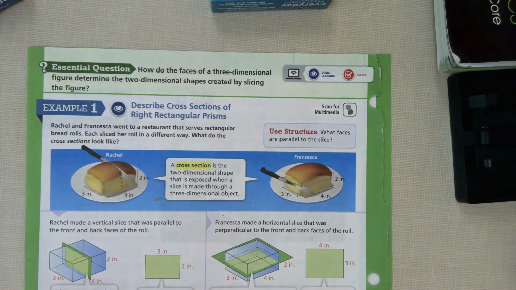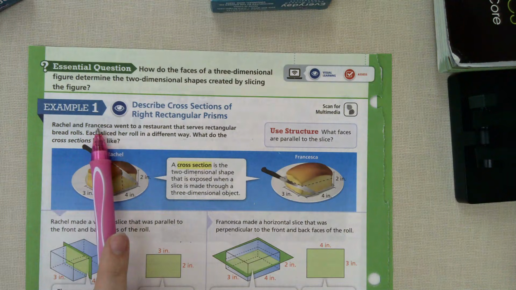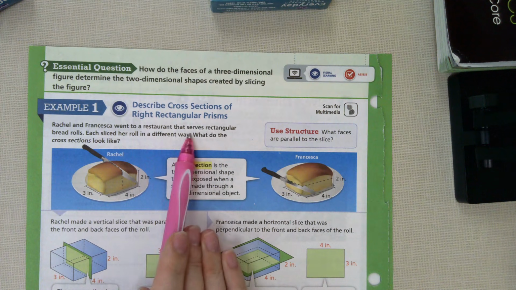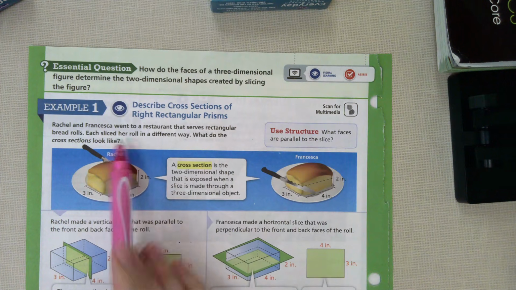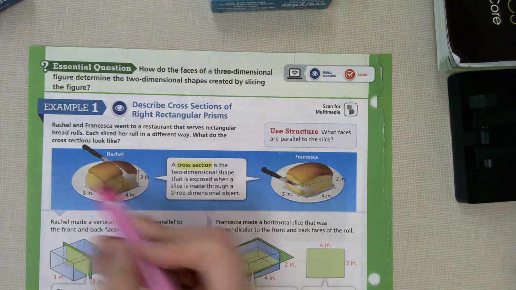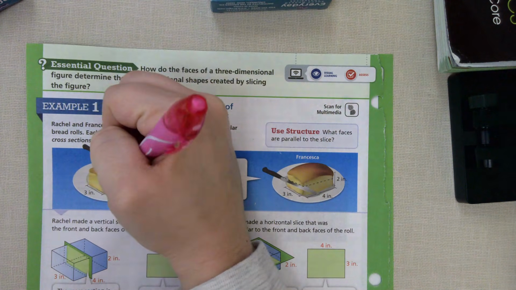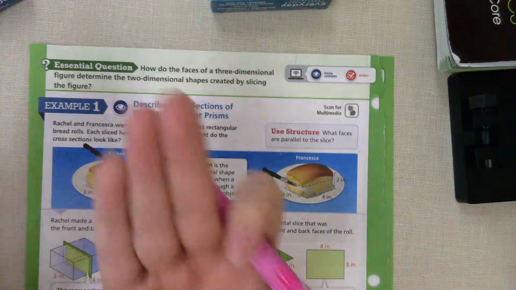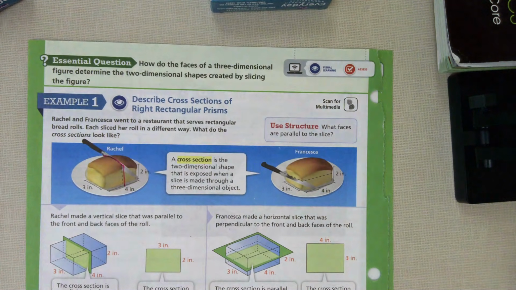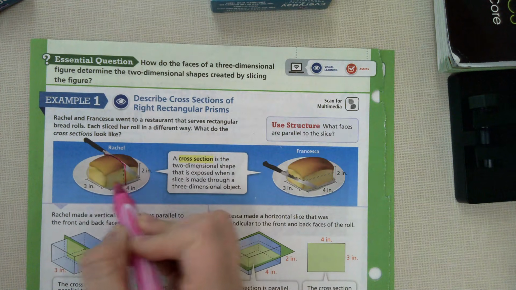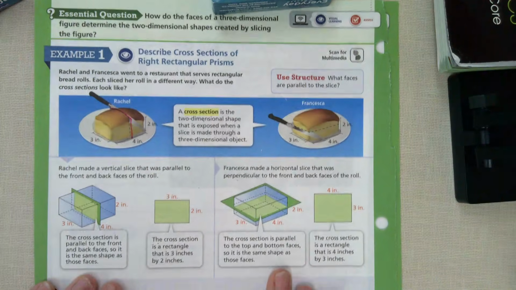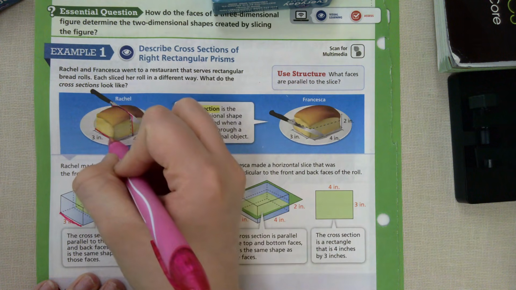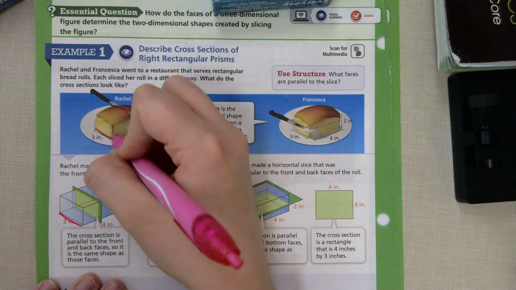If we look at example 1, it says, Rachel and Francesca went to a restaurant that serves rectangular bread rolls. Each sliced their roll in a different way. What do the cross sections look like? So first we have Rachel, and Rachel is going to be slicing hers in this direction. So I want to know, when I open my loaf of bread, what is my shape going to be and what are those dimensions? So you're going to look at whatever face I have here. We can also look down here, and I know that my base is 3 and then my height is 2.